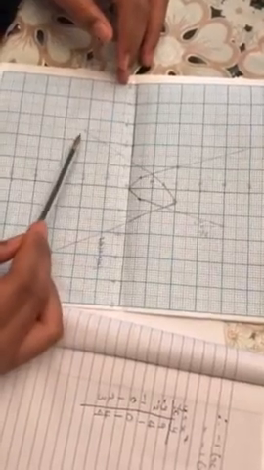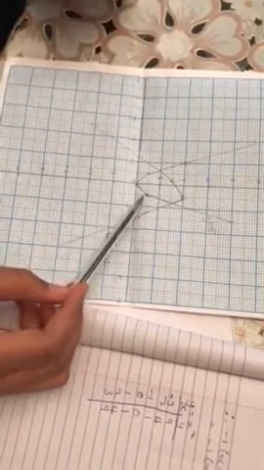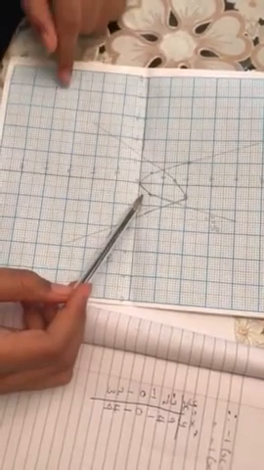It is increasing on the interval of minus infinity to 1 and decreasing on the interval of 1 to infinity. It has zeros at (-1, 0) and (3, 0).